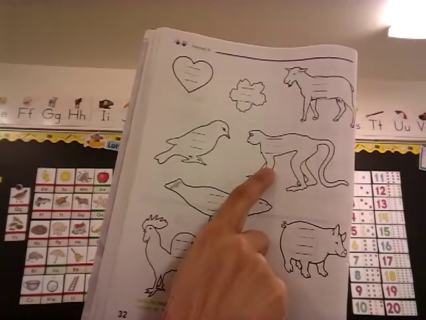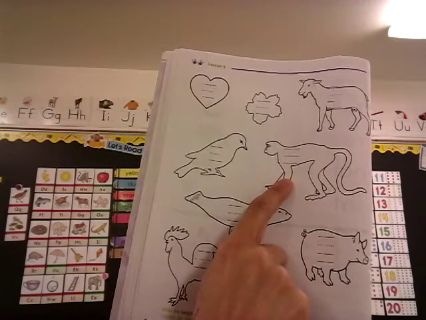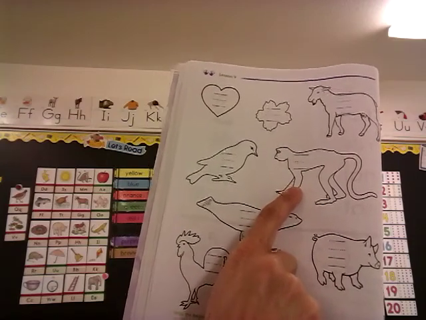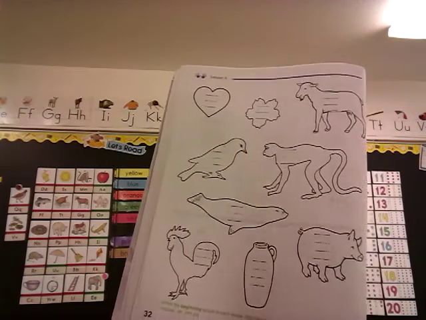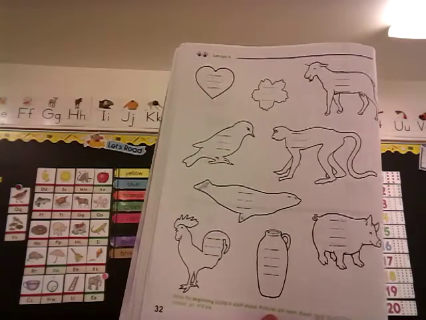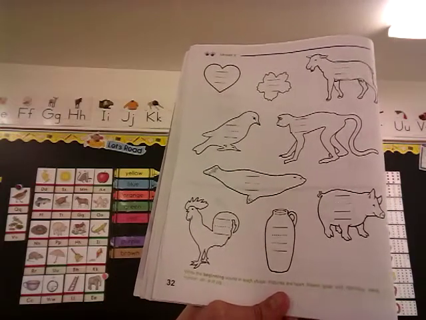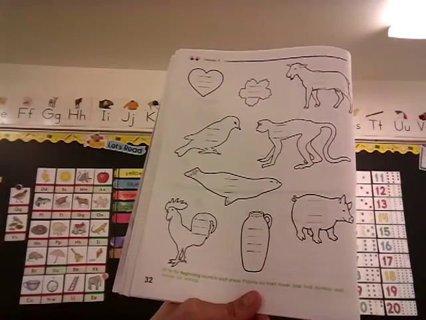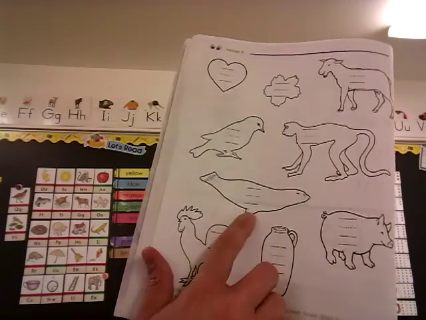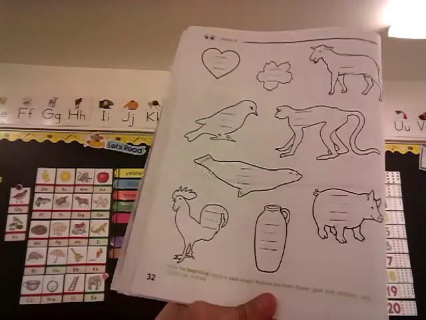The next picture is monkey. Monkey. Hear that beginning sound? Which letter makes the monkey sound? Whenever you know, write it in the monkey. The next picture, seal.